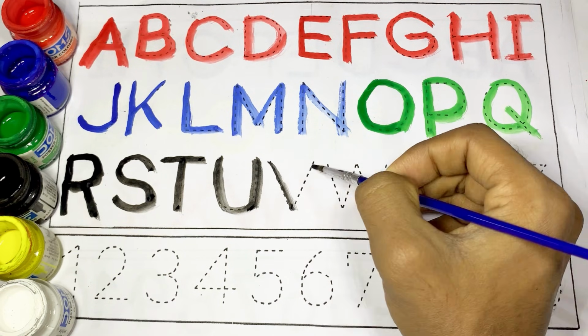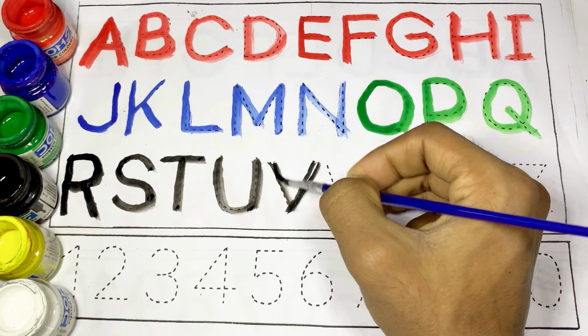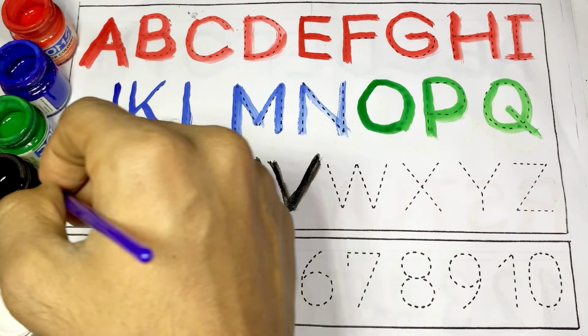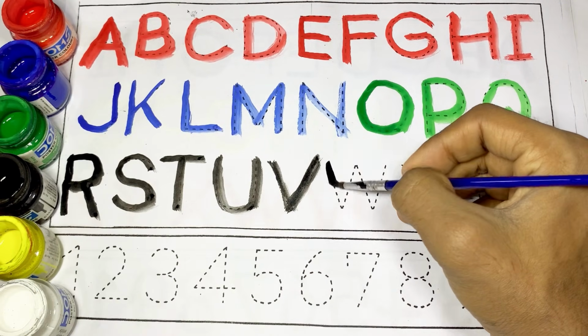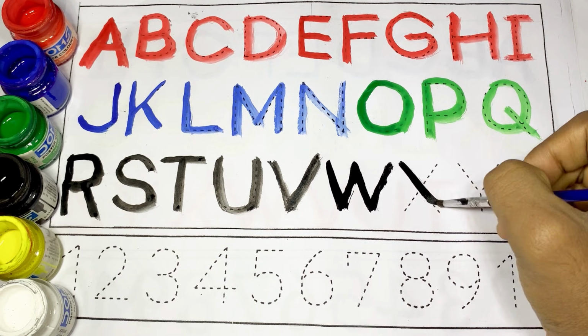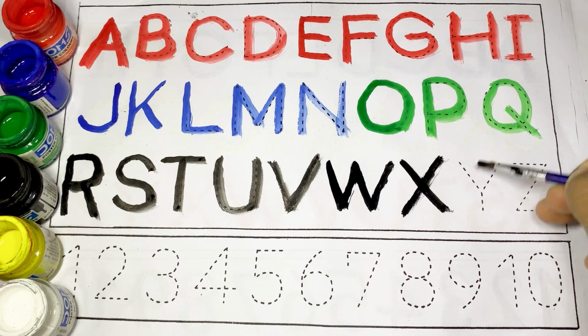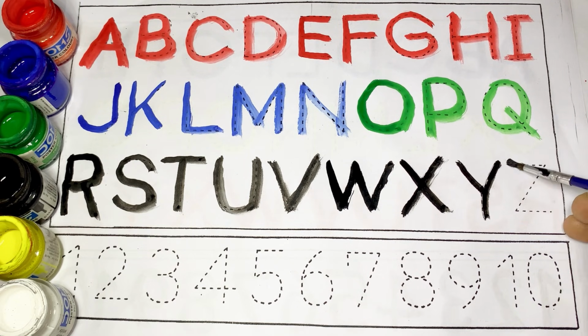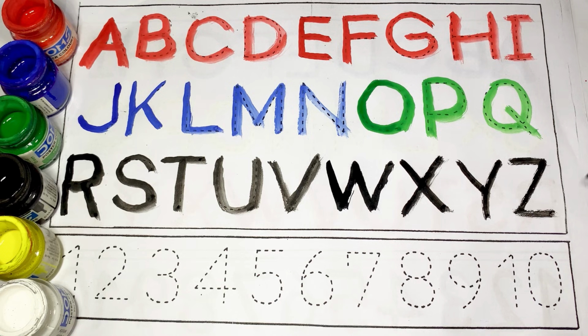V, V for van. Now W, W for wallet. X, X for telephone. Y, Y for yeah. Z, Z for zebra. Now the numbers, and use yellow color.